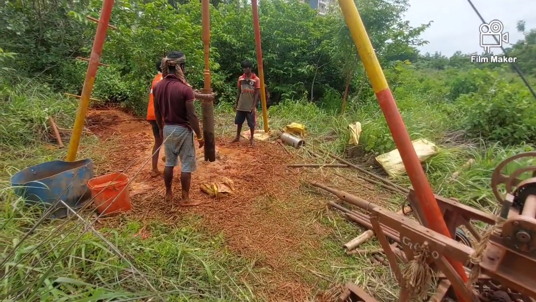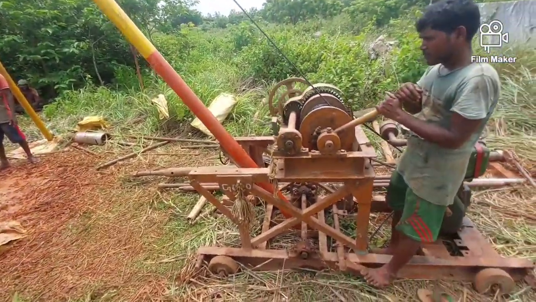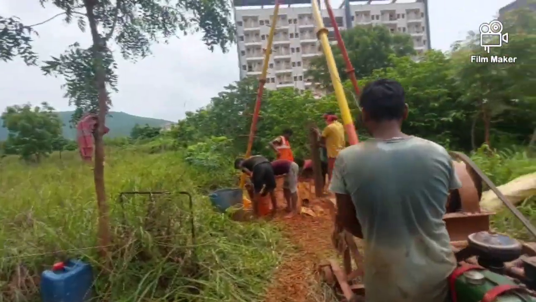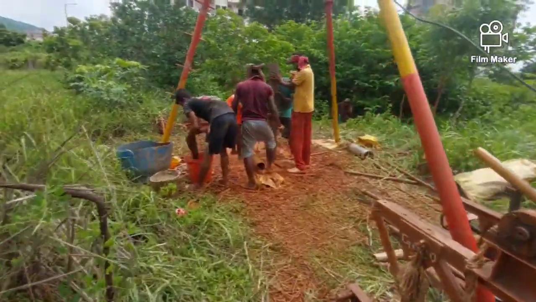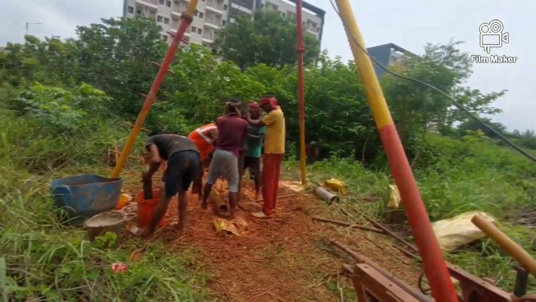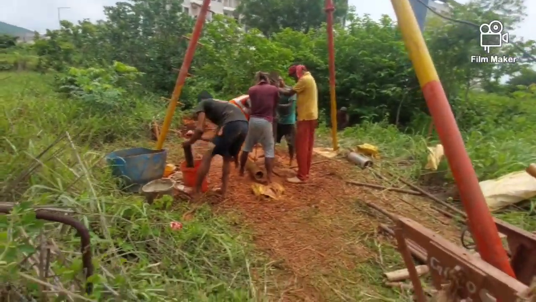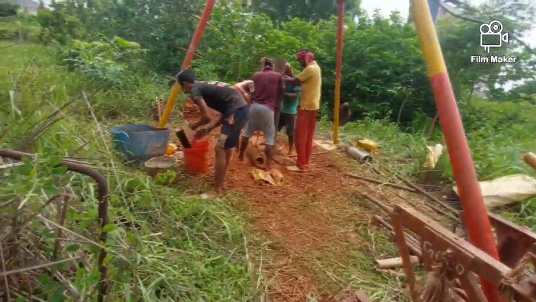And here the collar or casing is fixed on the borehole to prevent the collapse of material into the borehole. Here the undisturbed soil sample will be collected from the borehole.